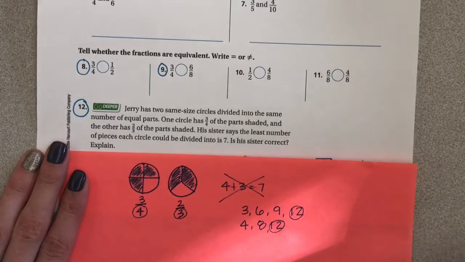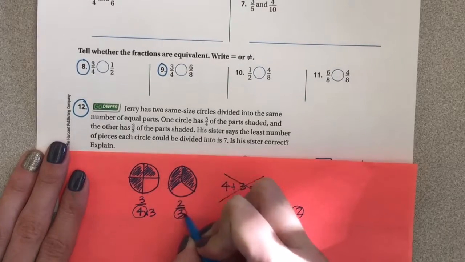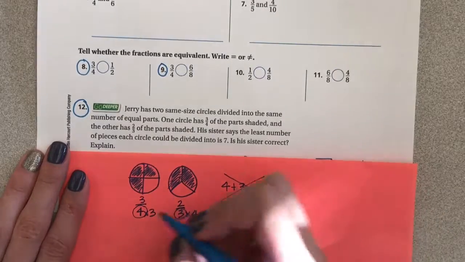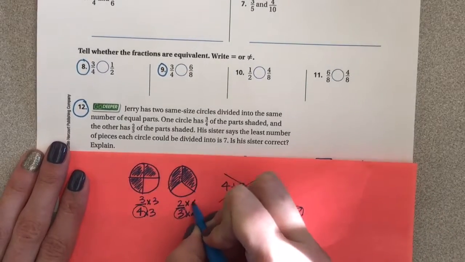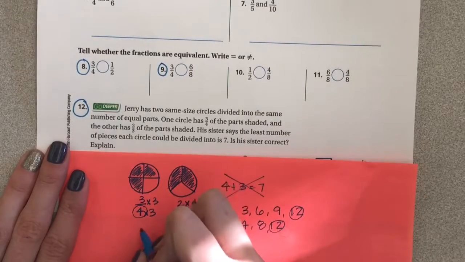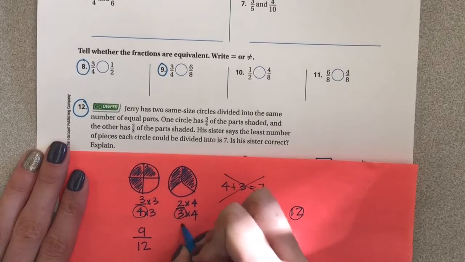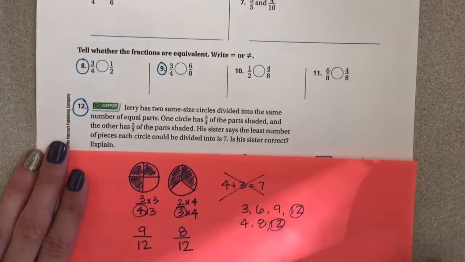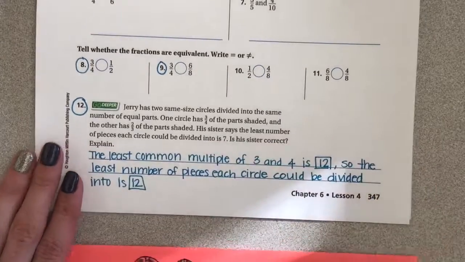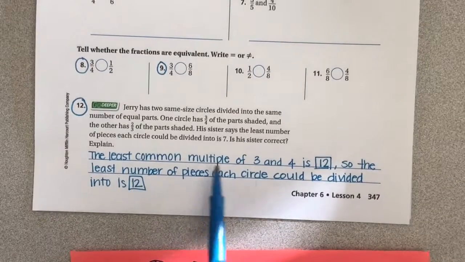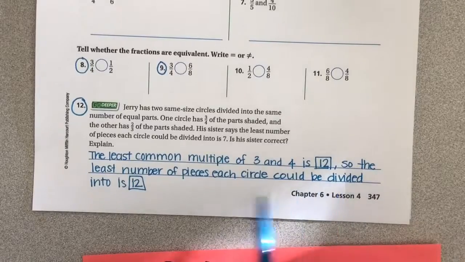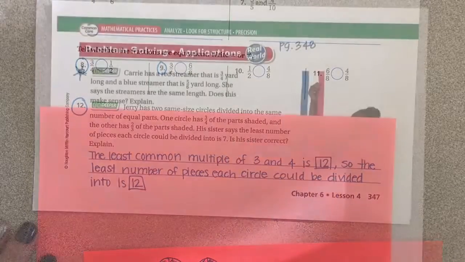Or I could use my cross multiplication strategy, multiply this one by 3, this one by 4. Whatever I do to the top, I have to do to the bottom. So this would be times 3, this would be times 4, so they could be divided into 12 pieces. So his sister is not correct, because the least common multiple of 3 and 4 is 12, so the least number of pieces each circle could be divided into is 12.